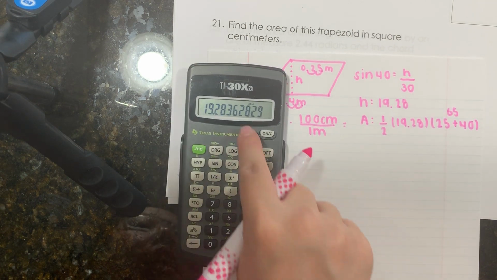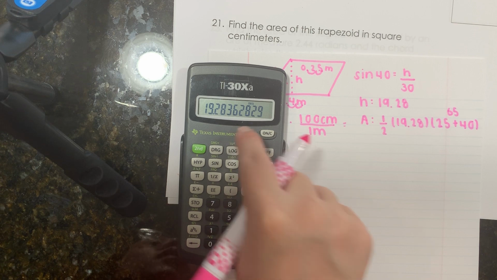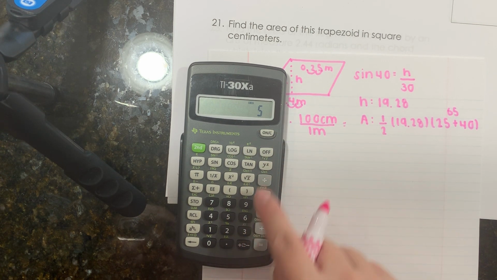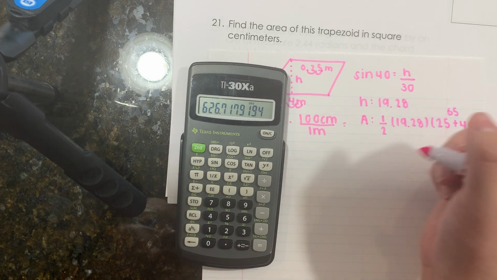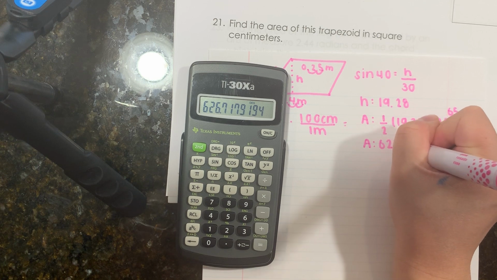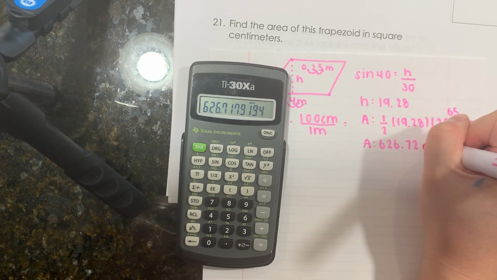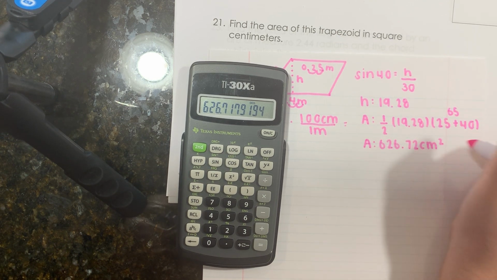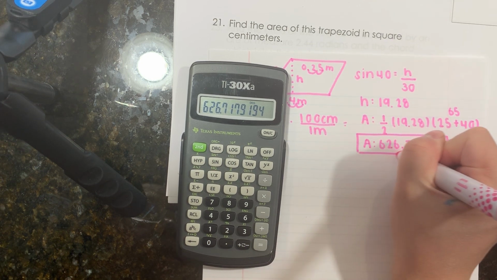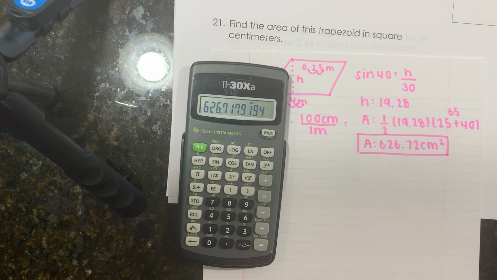So I'm going to take my height in the calculator, multiply that by 65 and then divide it by 2. And that would give me the area is equal to 626.72, and that would be centimeters squared because we converted it from meters to centimeters. If you did not convert yours from meters to centimeters, you would need to do that in the end.